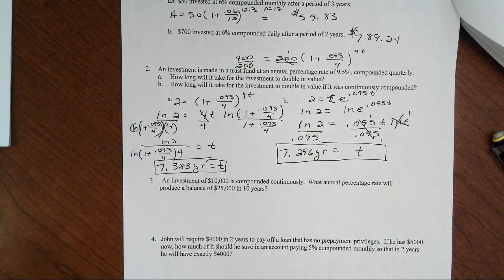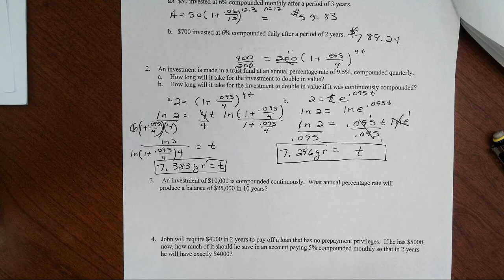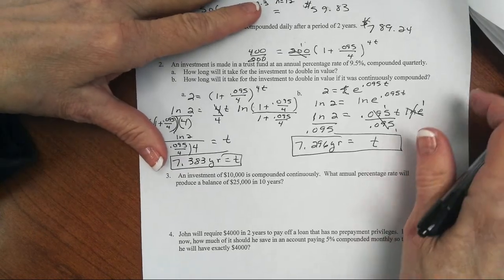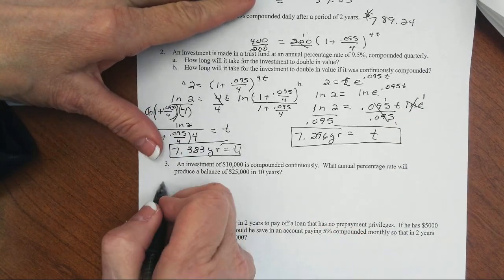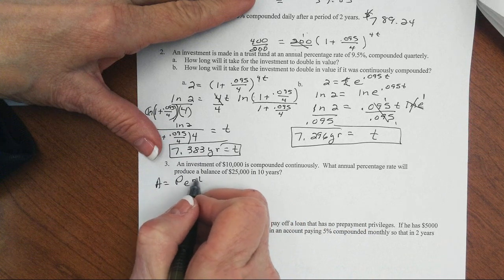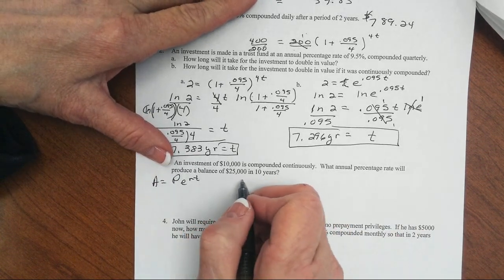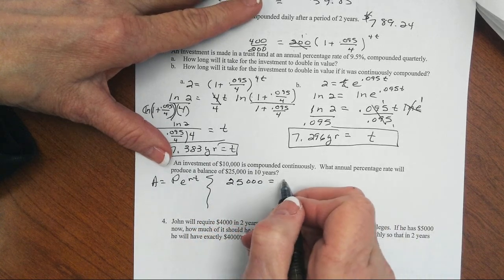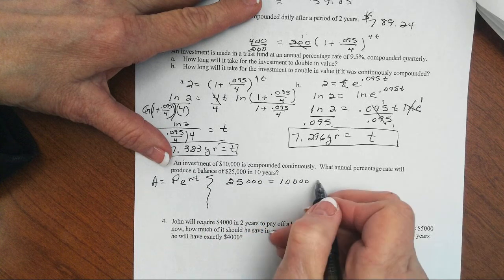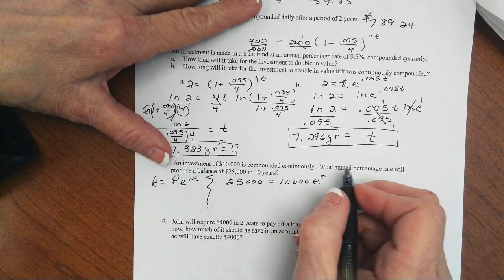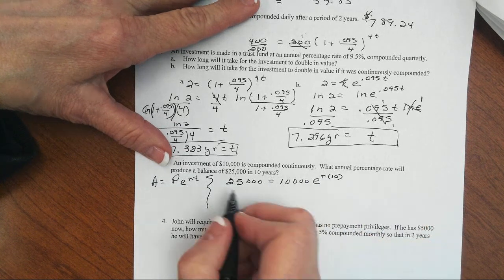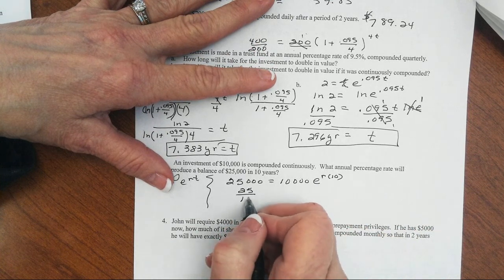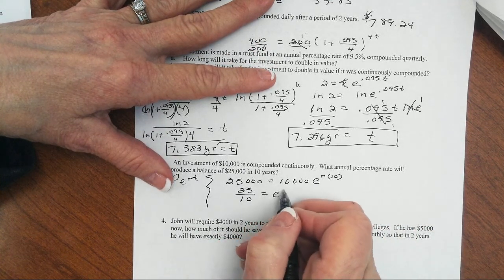An investment of $10,000 is compounded continuously. What percentage rate will produce a balance of $25,000 in 10 years? So we're going to use the PERT formula. And we're going to end up with $25,000 after 10 years. But we start with 10,000, times e to the r, we don't know, times 10. Divide both sides by 10,000, so we get 25 over 10 equals e to the 10r.